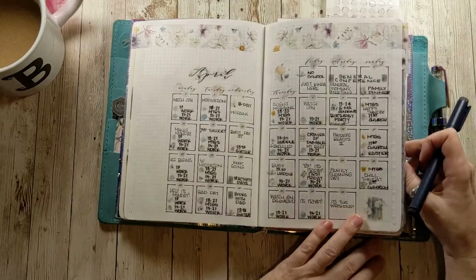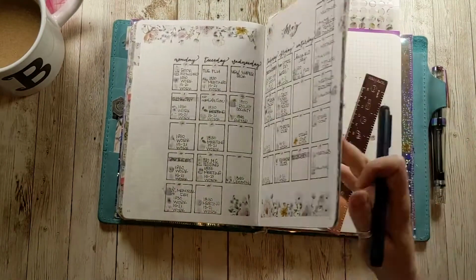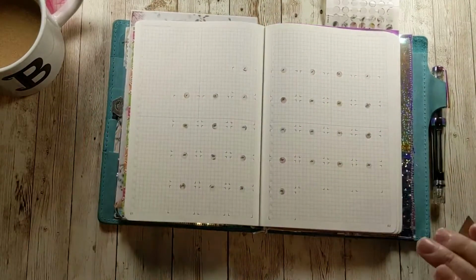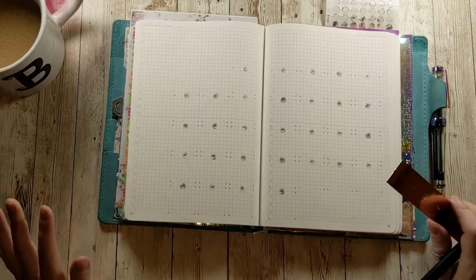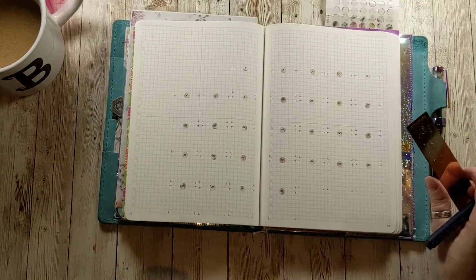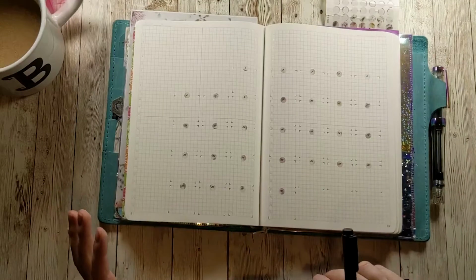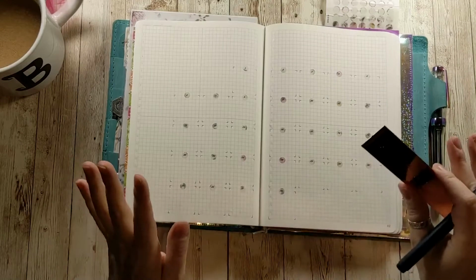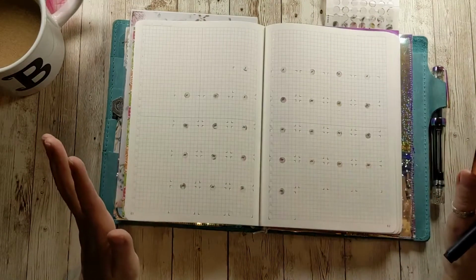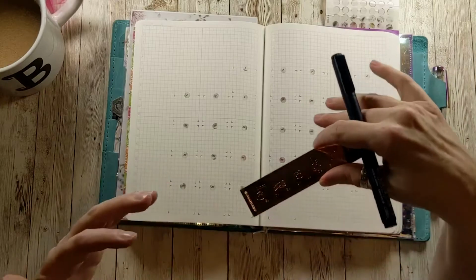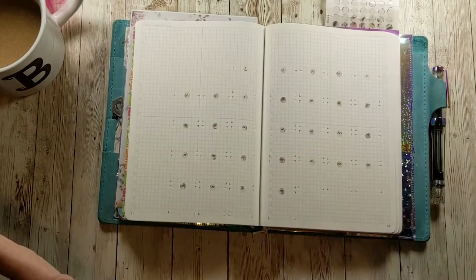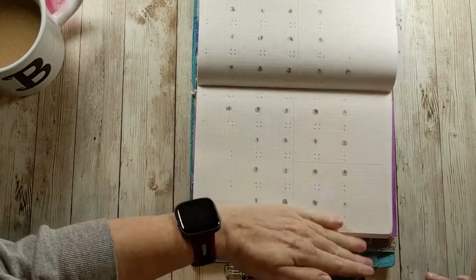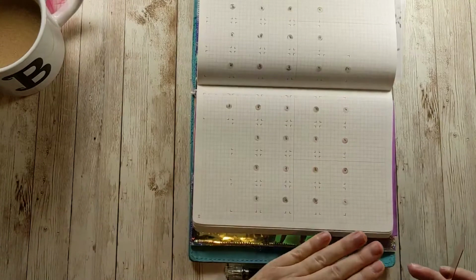So here's April, May, and then eventually June will look the same. So here we go. We're going to draw the boxes. I turn it sideways. And then I start on the left-hand side and go to the right, because if I go the other way, I end up smearing my lines. So I'm careful at which direction I go. Usually I go from left to right and top to bottom, but we'll see how this goes. So here we go. Sorry, I go right to left.